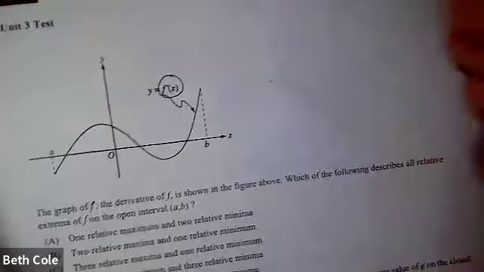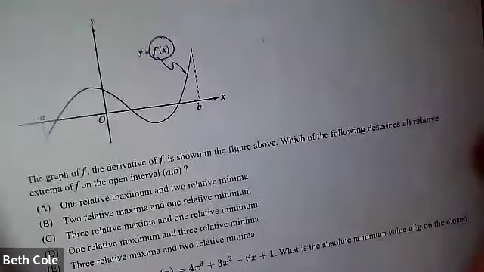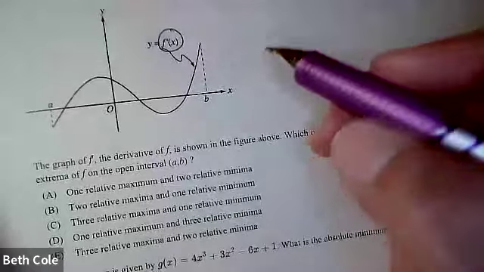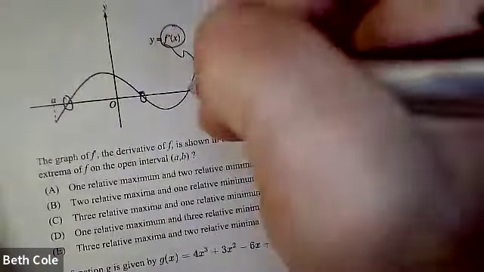All right, this is not the graph of f. It is the graph of f prime. That's actually good because the derivative is the one that tells you all your information. We want to look for relative extrema, which just means maximums and minimums. These are your critical points.